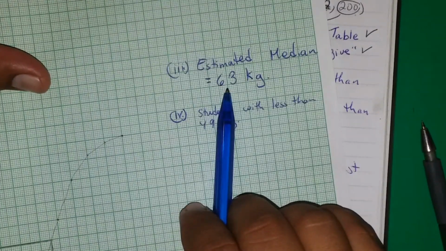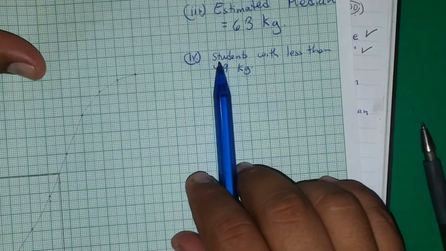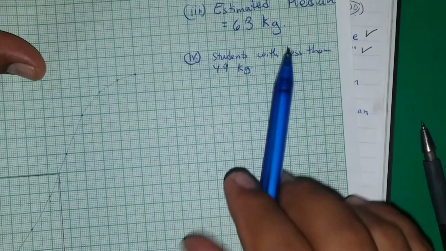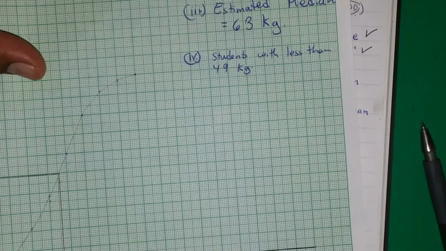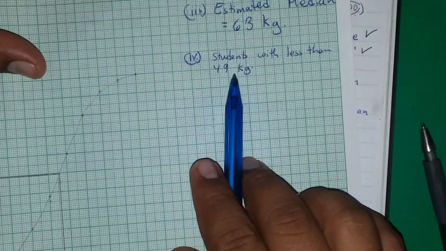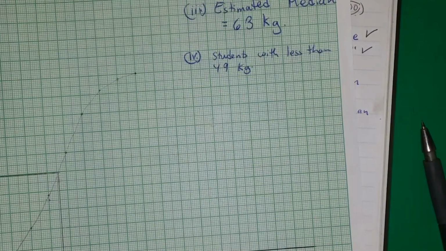Or the estimated median weight. Here we want to find out the amount of students that have less than 49 kilograms. So we're going to find less than 49, and then we're going to go up and across.